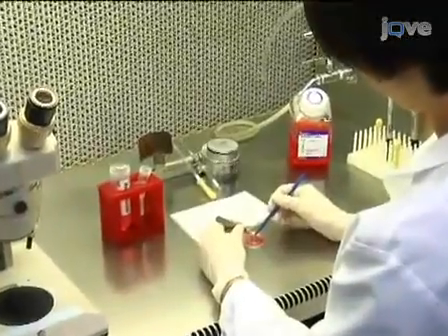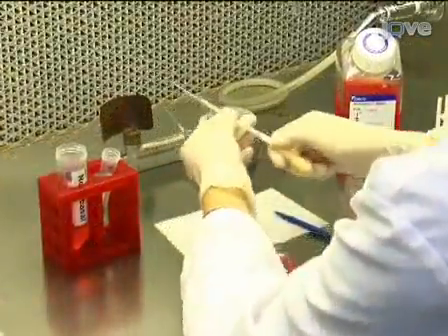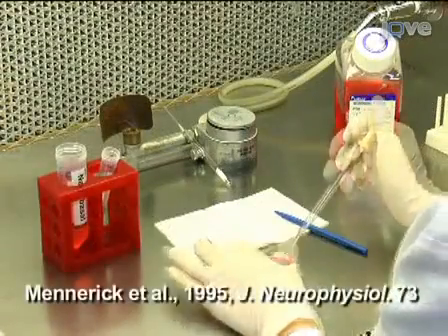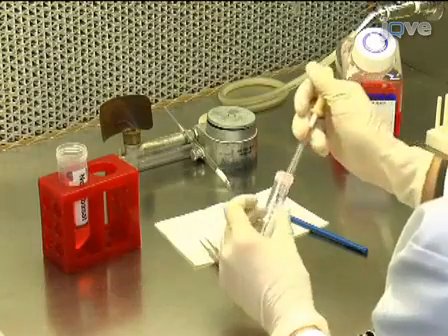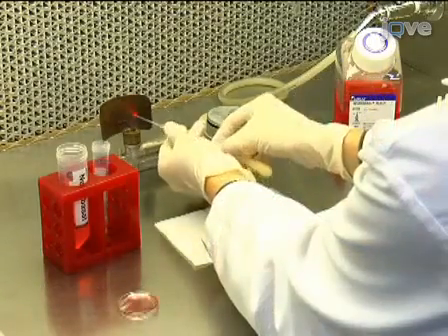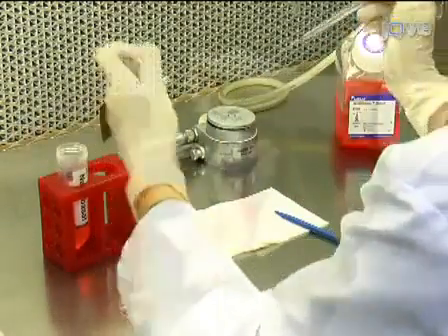In a sterile laminar flow hood, use hippocampi from postnatal day 0 to 3 rats or mice to prepare dissociated cell cultures according to our published protocol. Our cultures are mixed neuronal glial cultures derived from the same dissection.